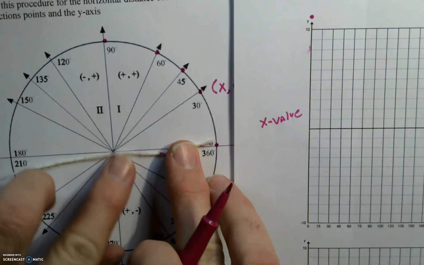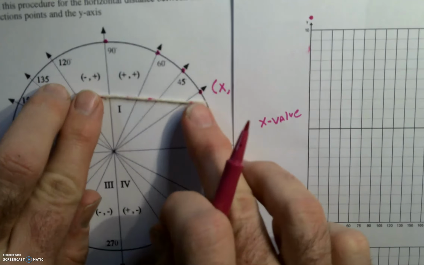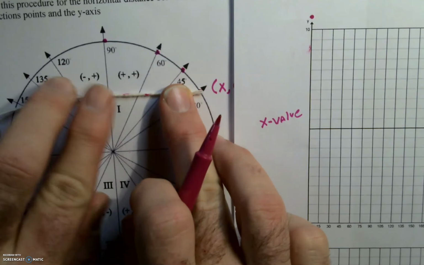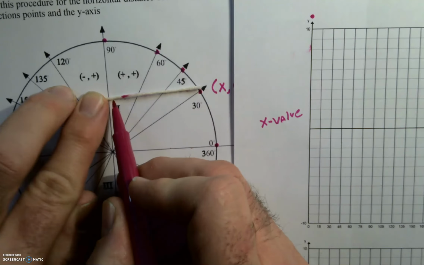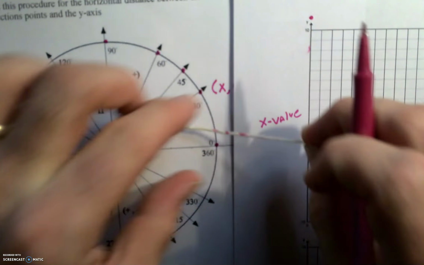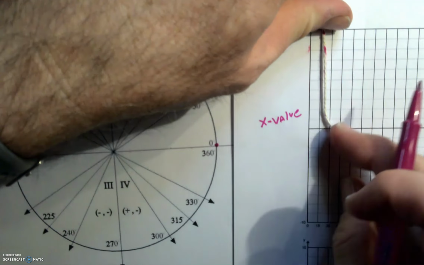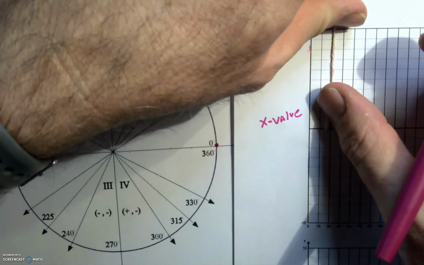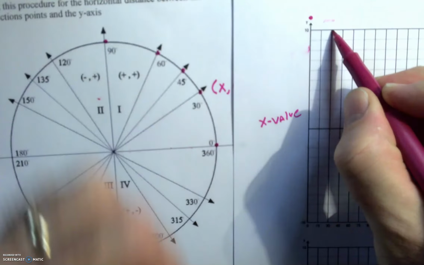How far away from the origin? What is that x value every time? Right, so if I were to do, say, 30 degrees, there's 30 degrees. How far does it take? Right there. And so I'm going to go ahead and transfer that over for 30 degrees. 30 degrees appears to be right here.